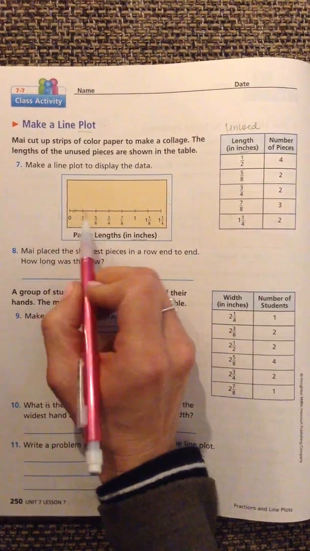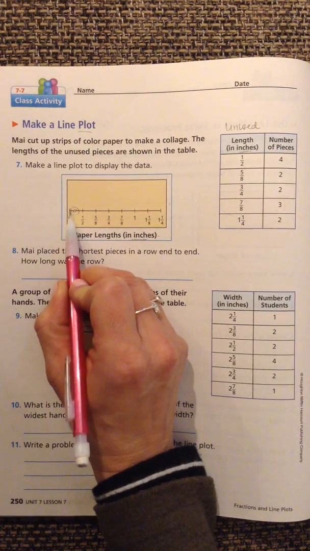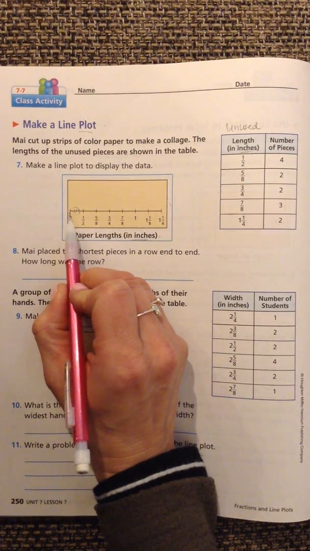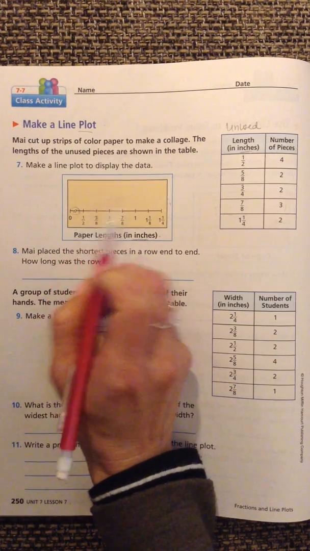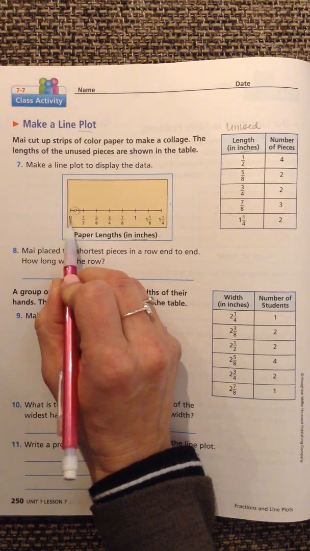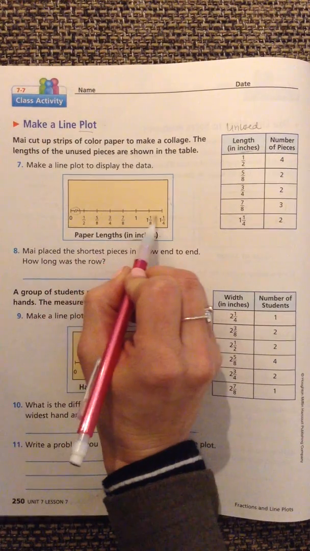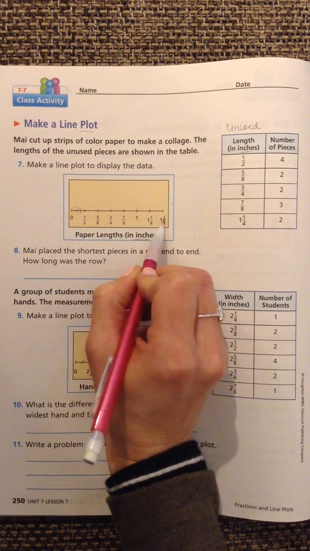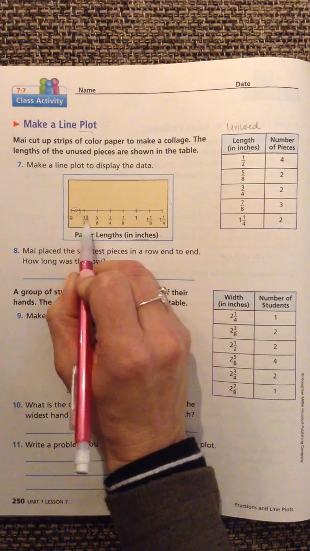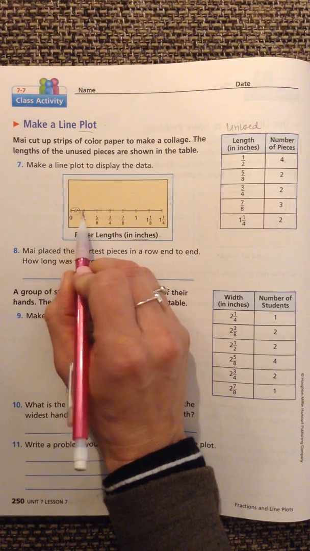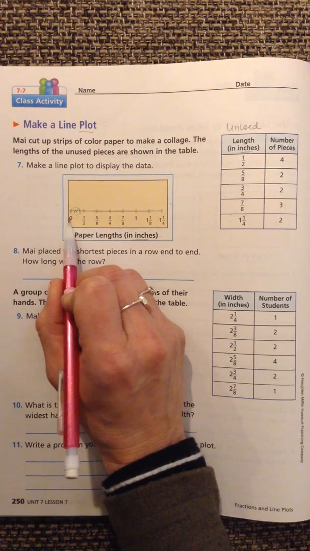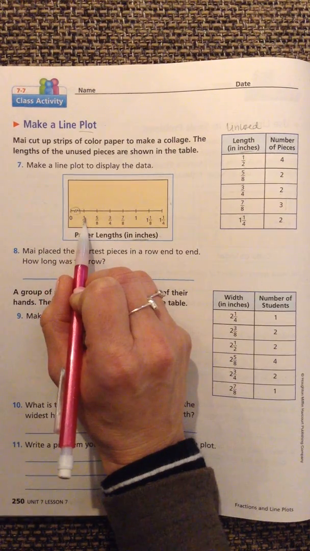A couple things I want you to know. Do you notice this part here? It's like a break in your line. So you have a line and then you have a little break or a little spot. What that means here is if you look here, we have 0 all the way to 1 1/4. This means that this tiny little line here is really not representing all the fractions from 0 to 1/2.